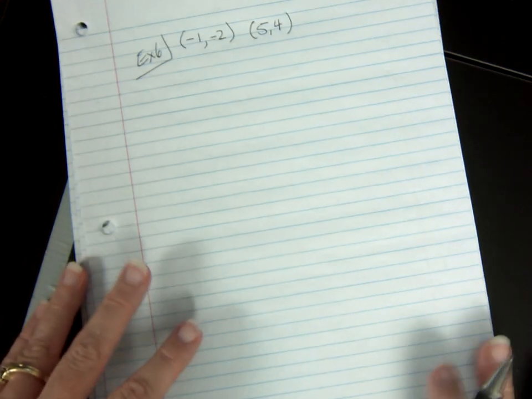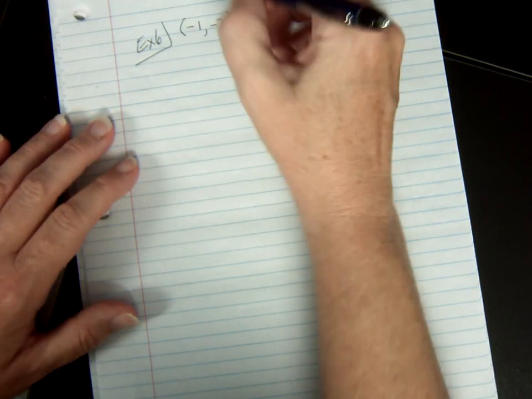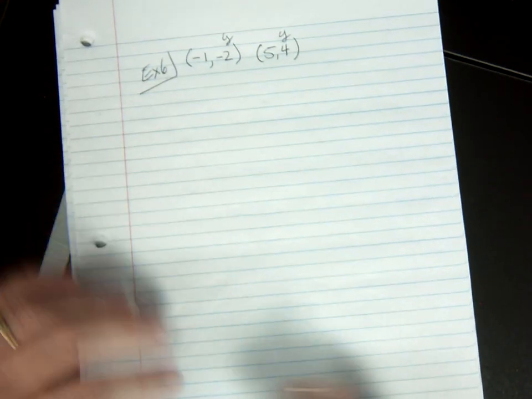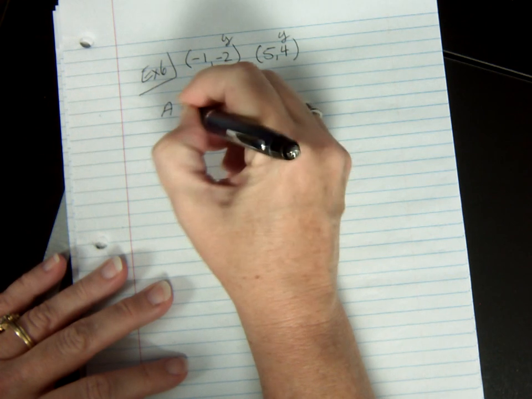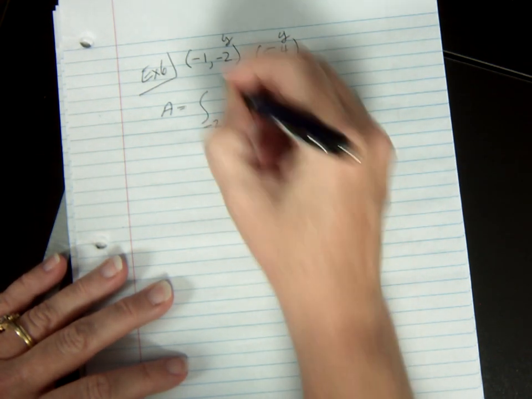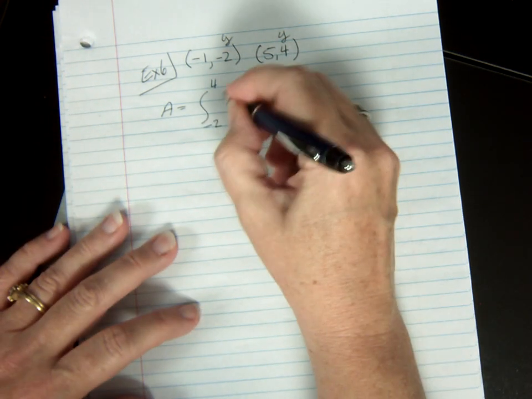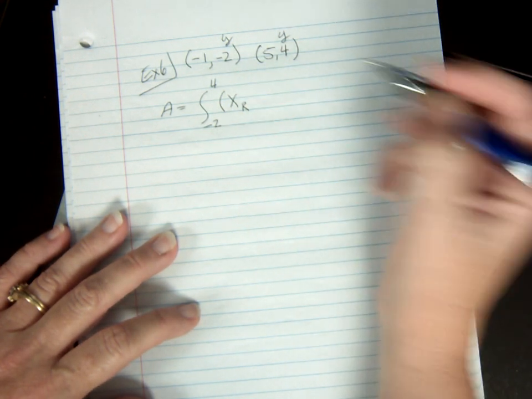So keep in mind that this time I'm looking at my y values and not my x values. So when I set up my integral, my area is going to be from -2 to 4. And I'm going to take my value on the right minus my value on the left.